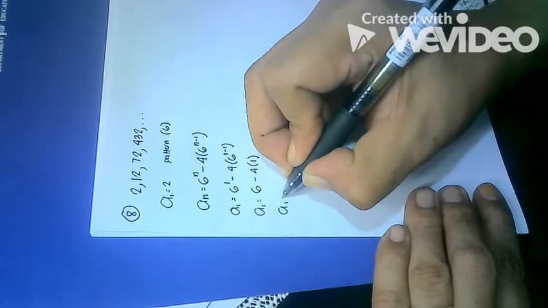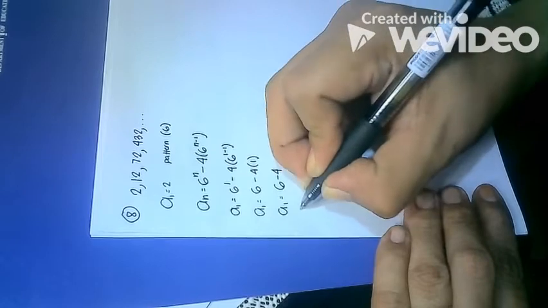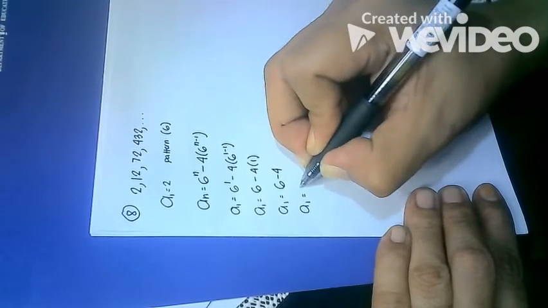So a sub 1 is 6 minus 4, which is 2. So your a sub 1 is equal to 2.